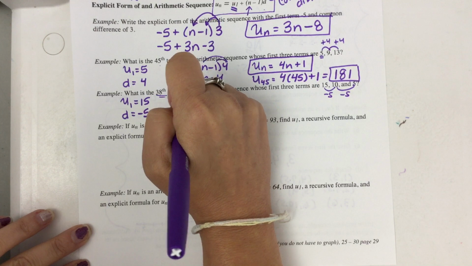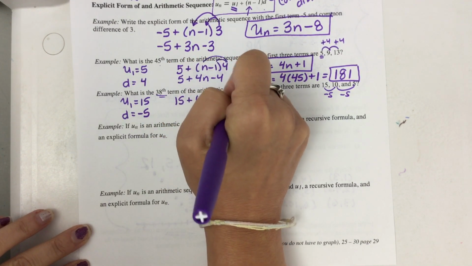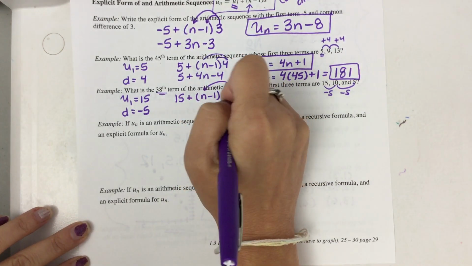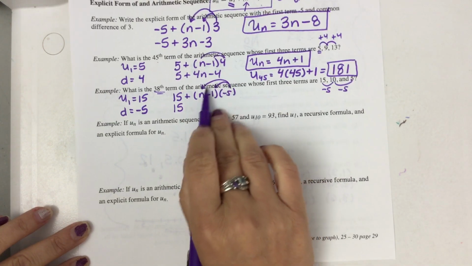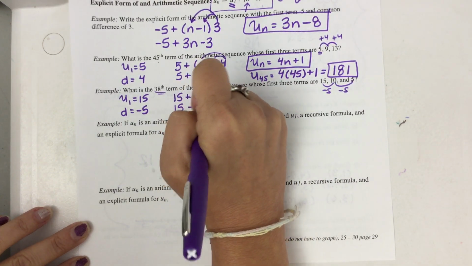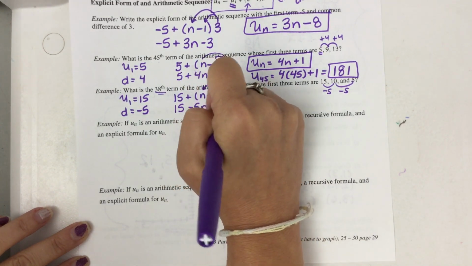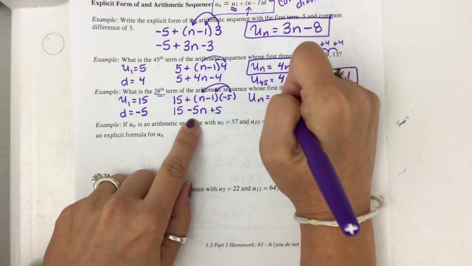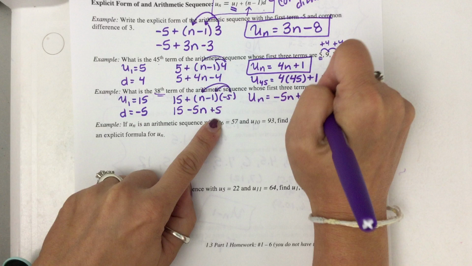So the formula is 15 plus n minus 1 times negative 5. When I distribute, that negative has to go with it. So negative 5 times n is negative 5n. Negative 5 times negative 1 is positive 5. So our formula is negative 5n, and 15 plus 5 is 20.